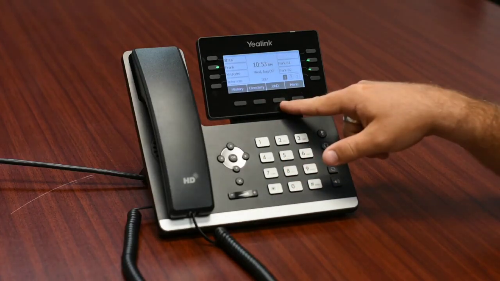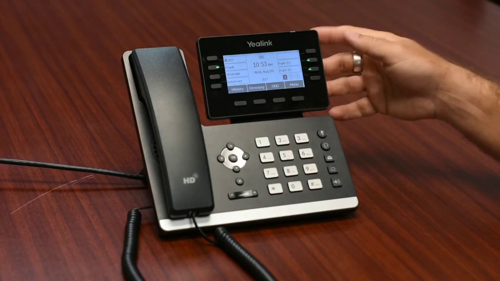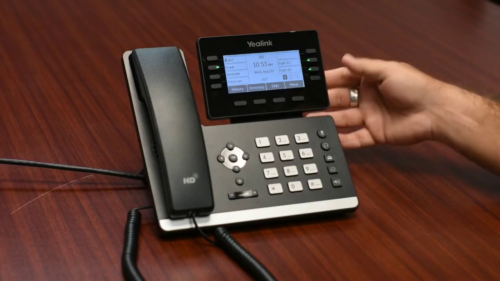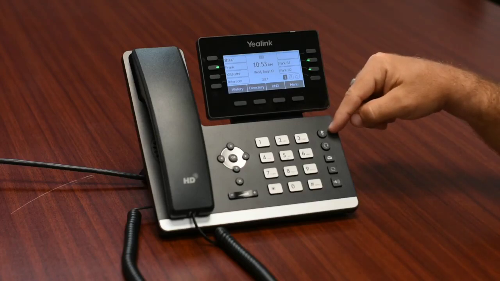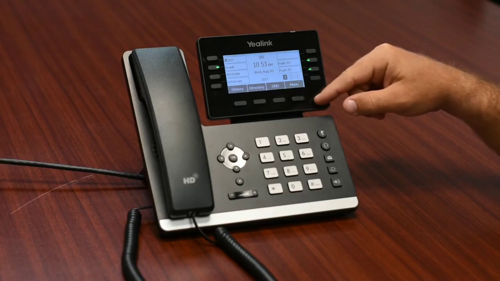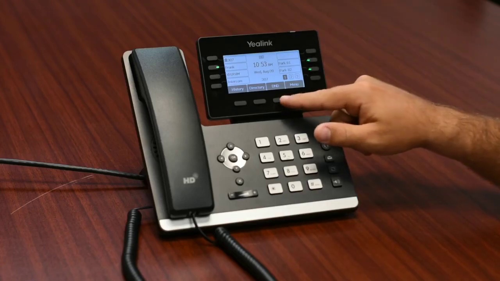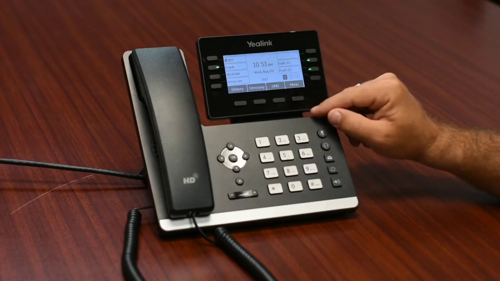Back on the main screen, I have do not disturb. This turns off the ability to receive calls. All calls now go directly to the voicemail box associated with the phone, if there is a voicemail box associated with it. You'll notice do not disturb is indicated on the display. Press it again. This will turn this feature off.